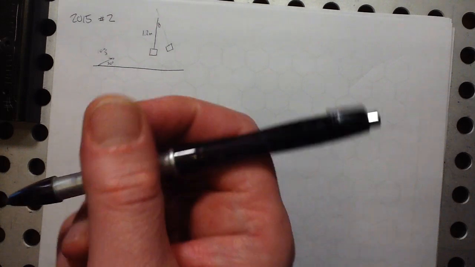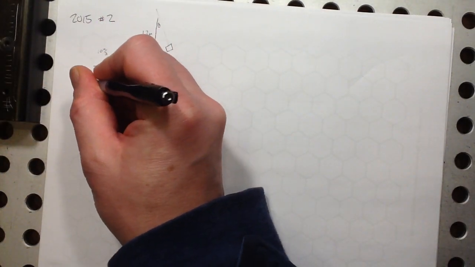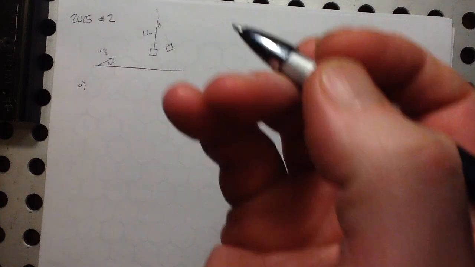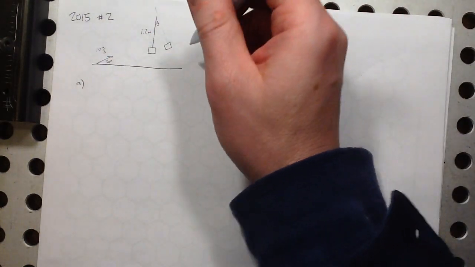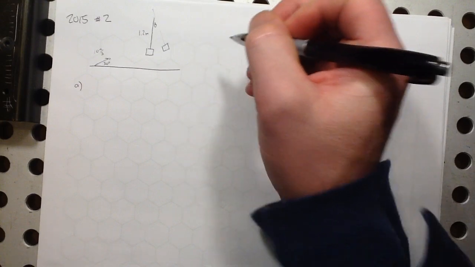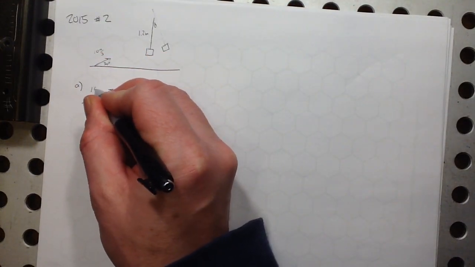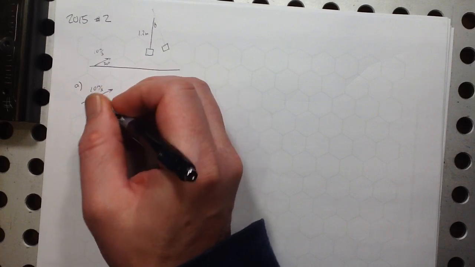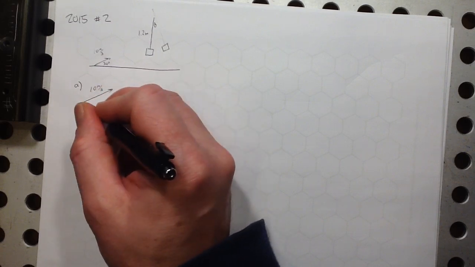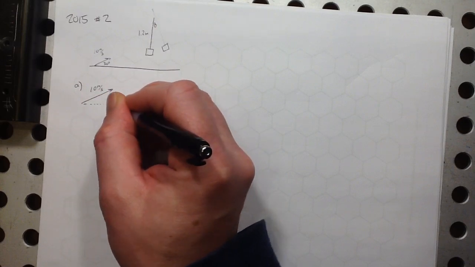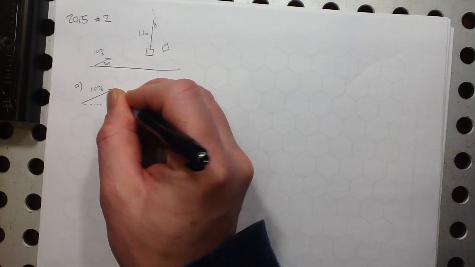So for part A, determine the speed of the dart just before it strikes the block. Well, this is launched at an angle, so I'm just making a little diagram. This is not a physical triangle here. This is not some triangle that represents where it's going for any sustained period of time.